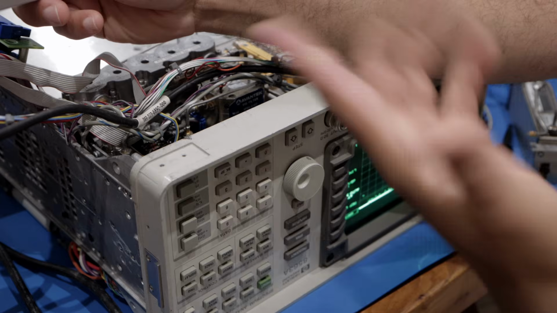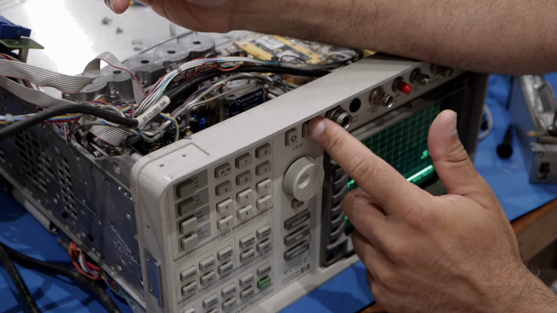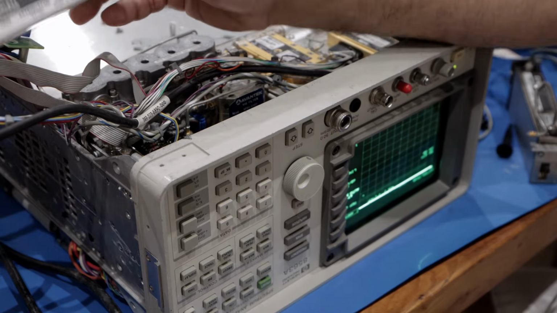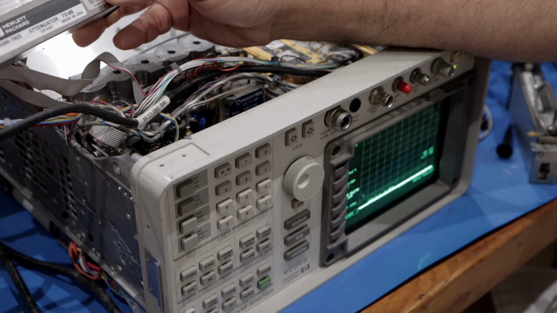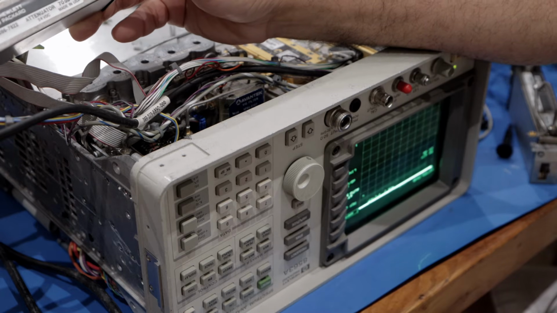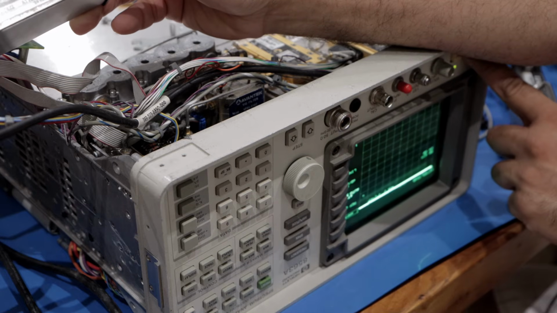Did you hear that? As soon as I plugged in the 8560A's attenuator, it clicked. Let's try manually changing the attenuation again. There, another click. Now I need to crack open my faulty attenuator and figure out what's wrong inside.